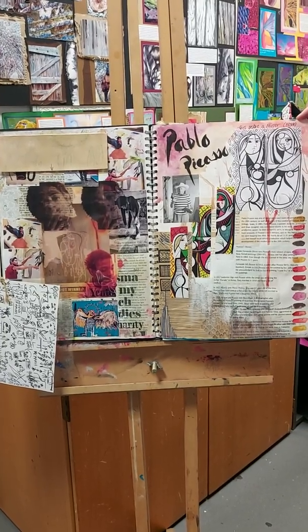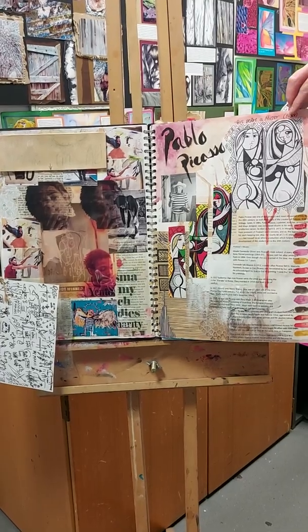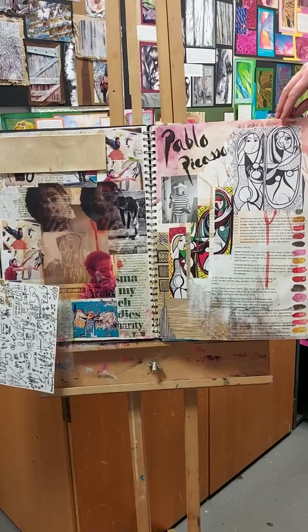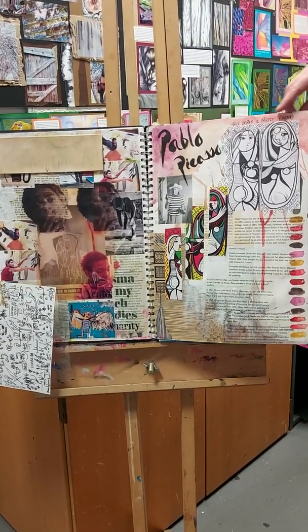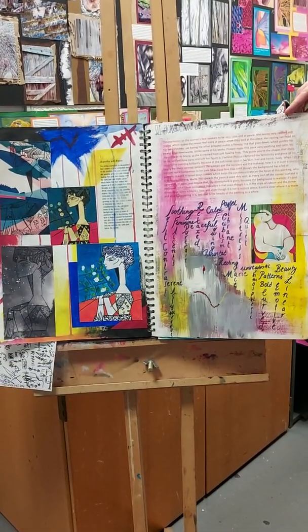They then went on to look at other artists that they could use to inspire their ideas. So they were looking at how Pablo Picasso used colour and how they could use colour to represent the emotions behind their fears. And again, researched those artists in depth, explored some of their styles and techniques, and then started to take some of those into their own work.